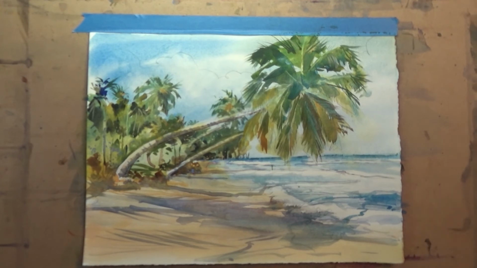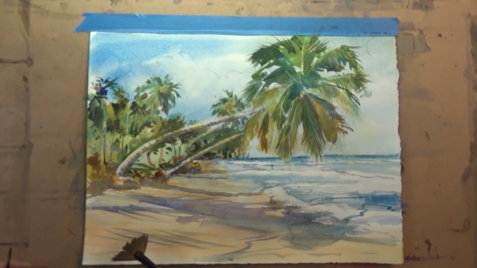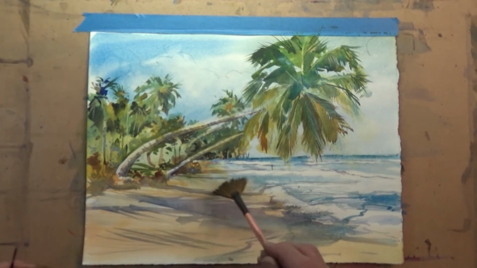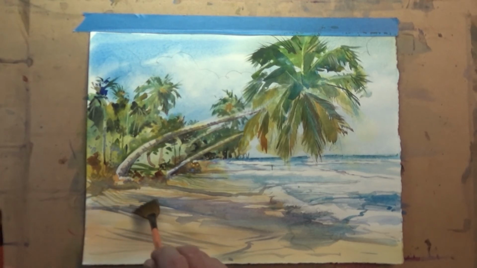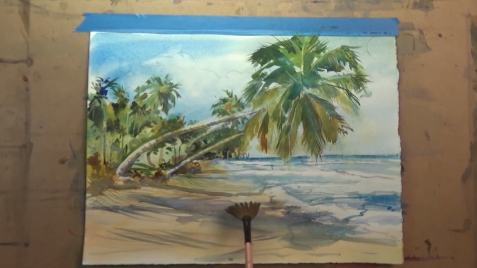Yep. Some of that, and maybe some nice bright little stronger areas.